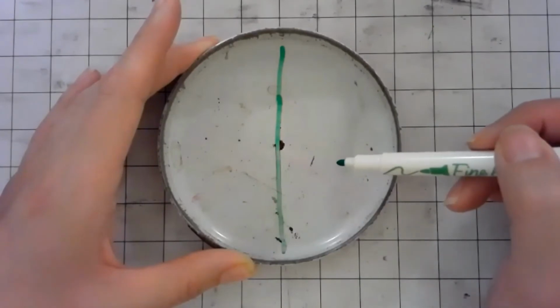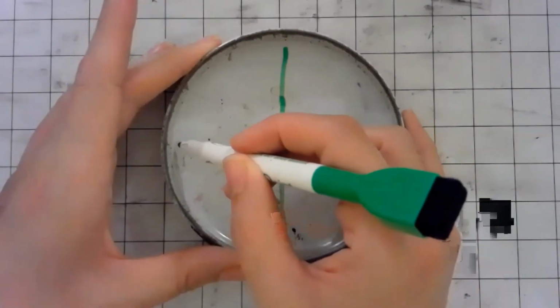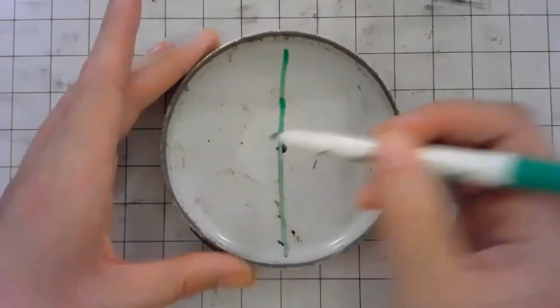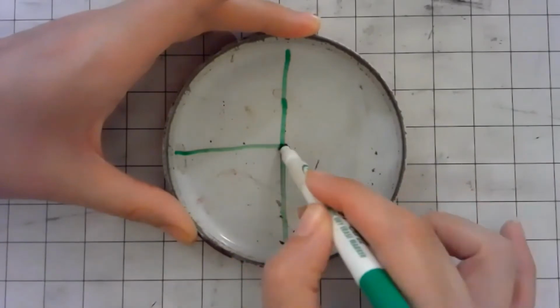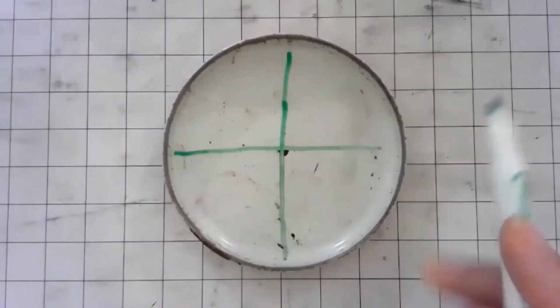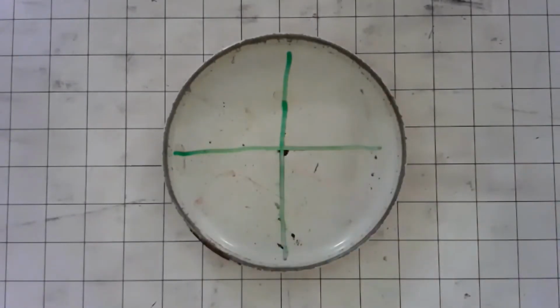But I want this circle to be split into 4 parts. So I'm going to draw another line, this time a horizontal line. And I'm going to draw it from one end straight through the center to the other end. Now I have 4 equal parts.